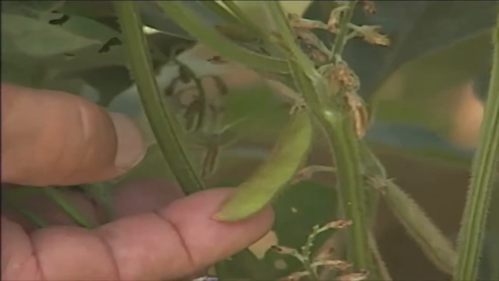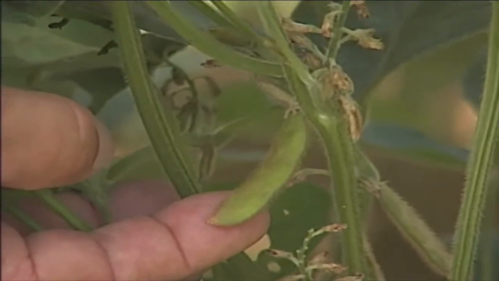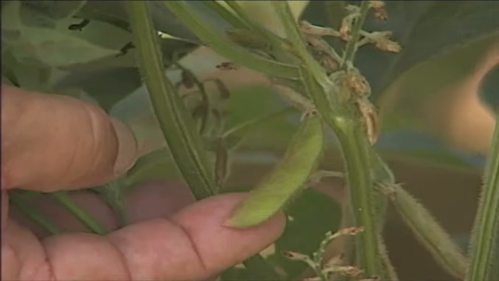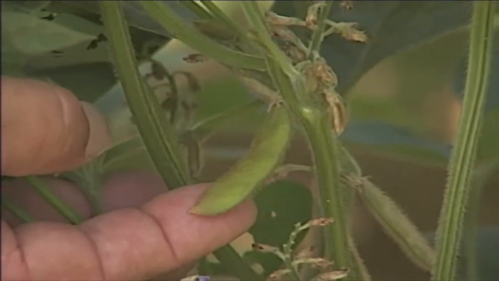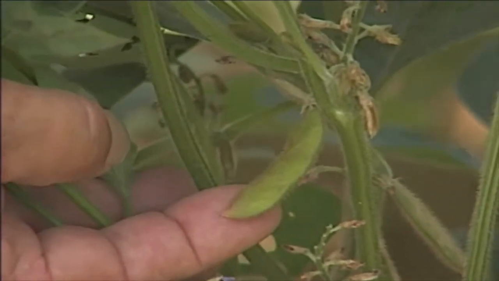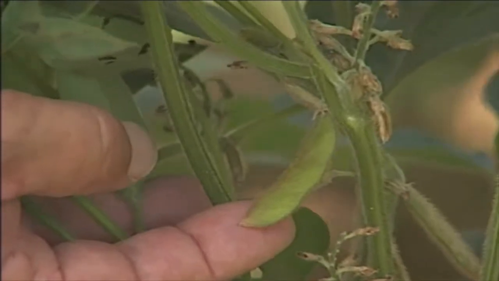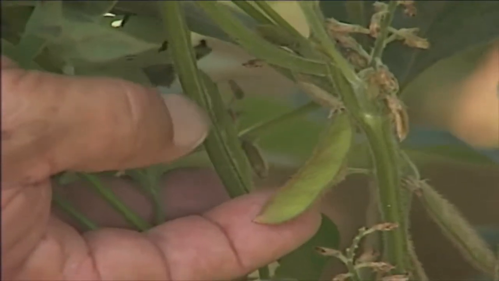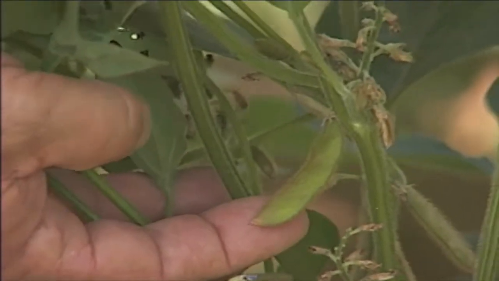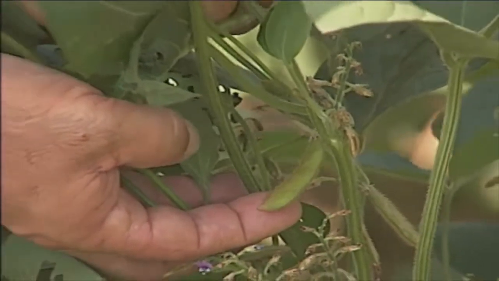R5 is where we have a 3mm seed within the pod, anywhere at the top 4 nodes. Again, that's a 3mm seed within the pod. So we'll have to open up this pod and look, and we'll find some small, about 1/4 of an inch seed within the pod.